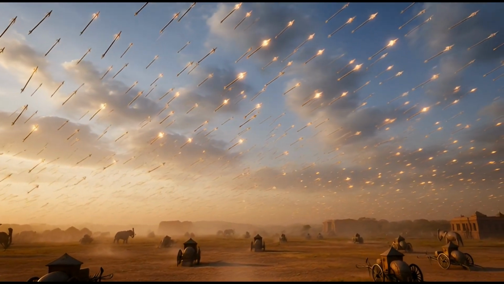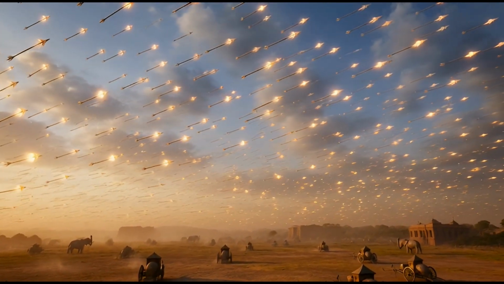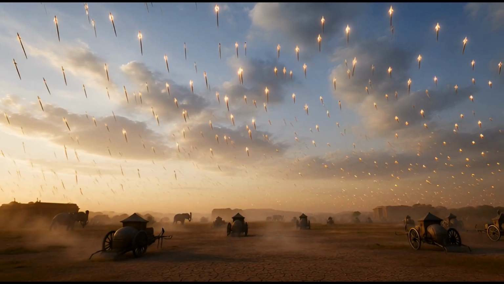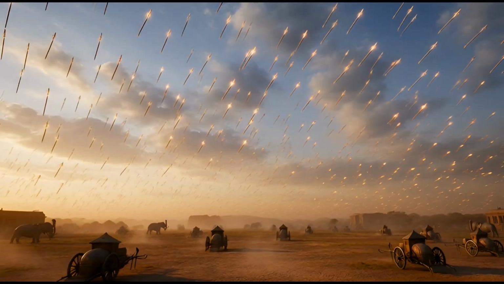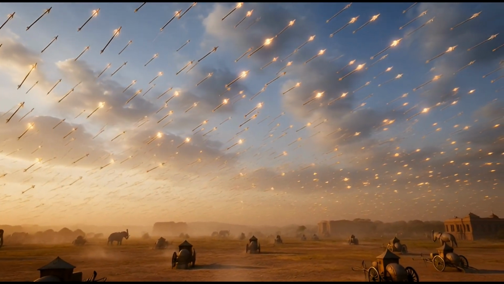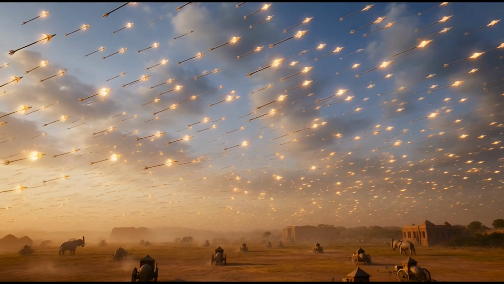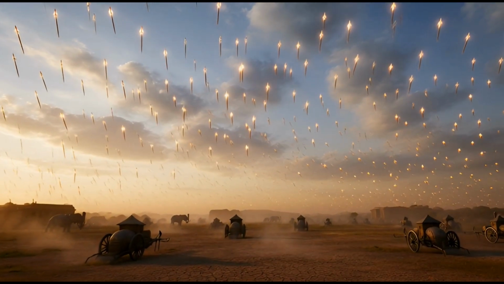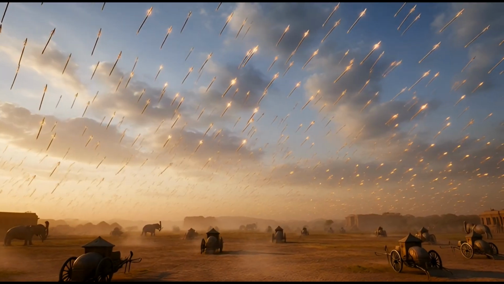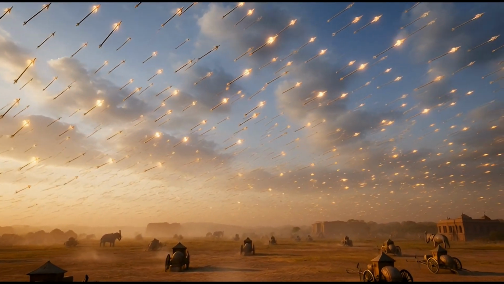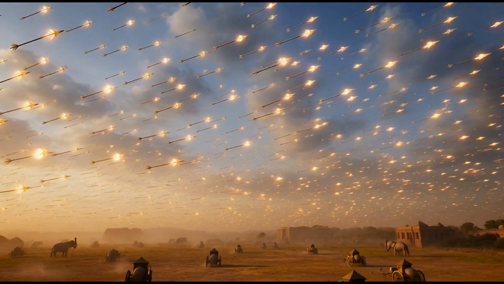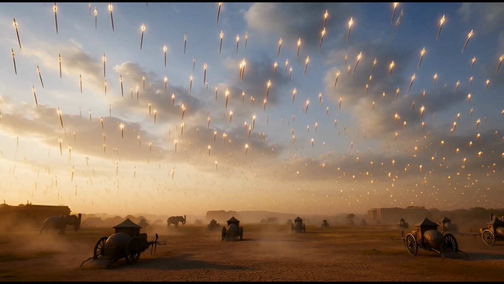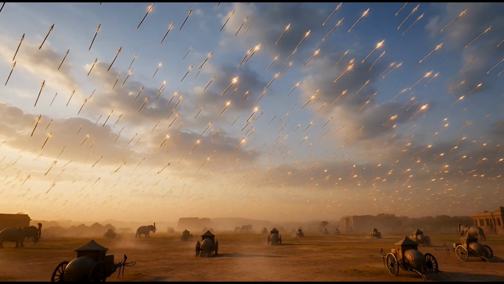2. Weapon form. The epics describe the Nārāyaṇāstra as manifesting as countless blazing weapons, falling simultaneously from all directions. There is no single source, there is no single target. Every armed opponent becomes a potential target. In modern terms, this resembles a swarm system or a battlefield-wide autonomous defense grid.